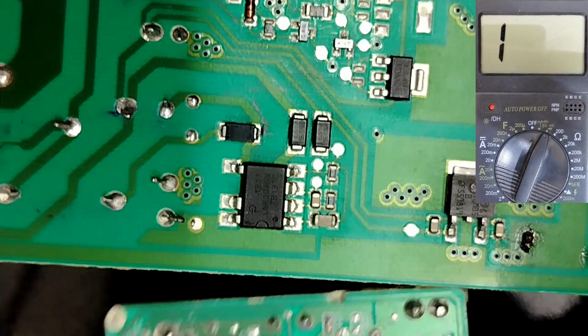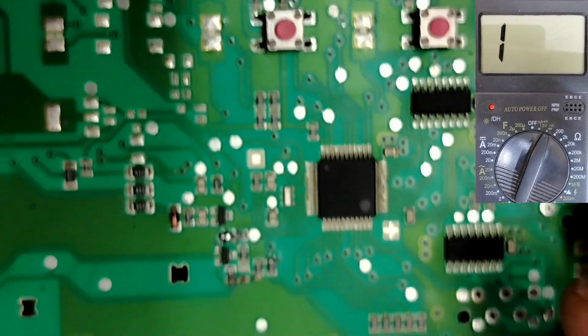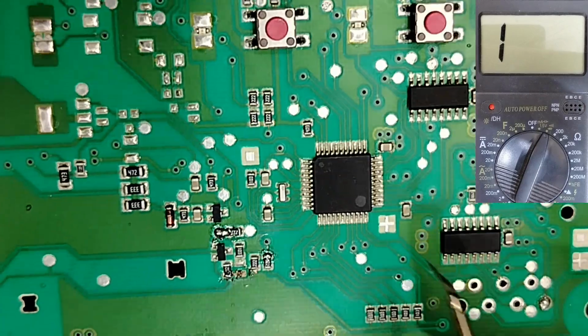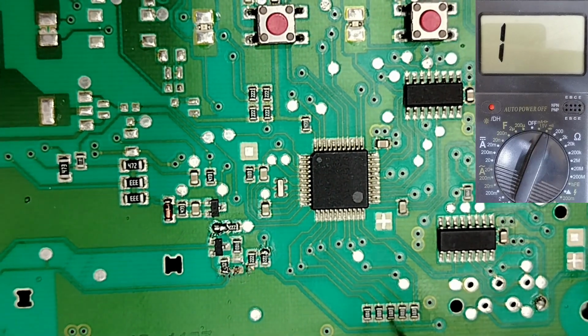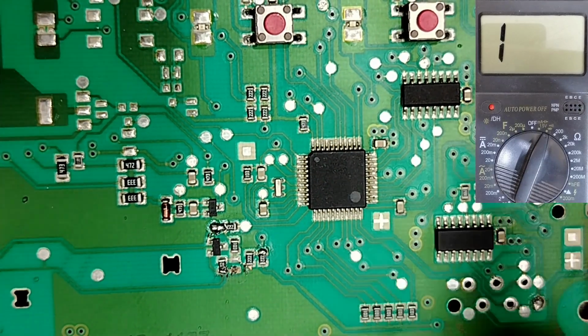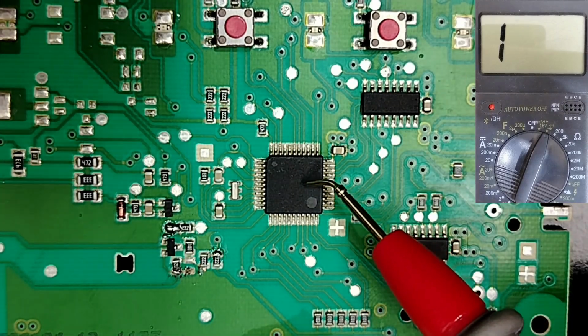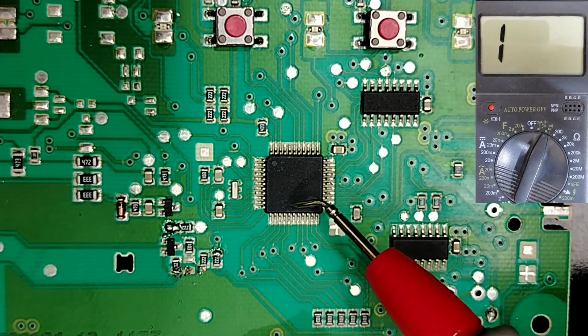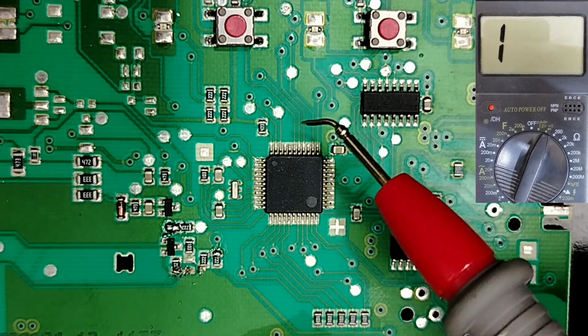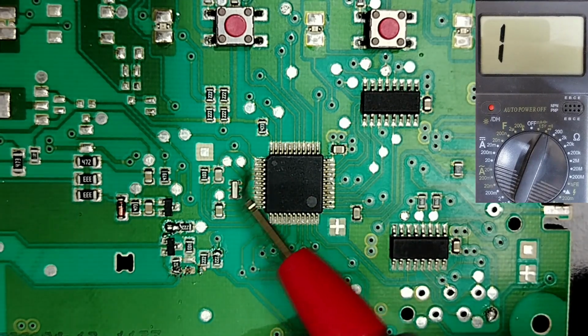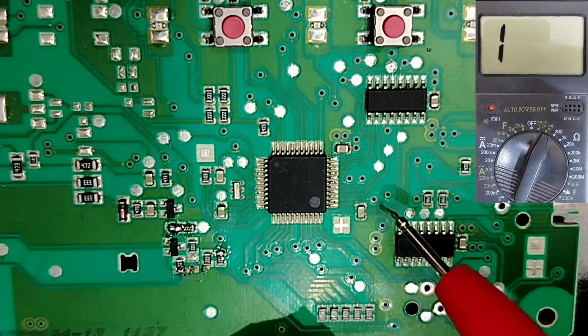But what about ICs? For ICs, guys, you see here, we have an IC over here. How can we know if the IC is good or not? Very quickly, we have 3 methods. The first is using the datasheet and checking the inputs and outputs.